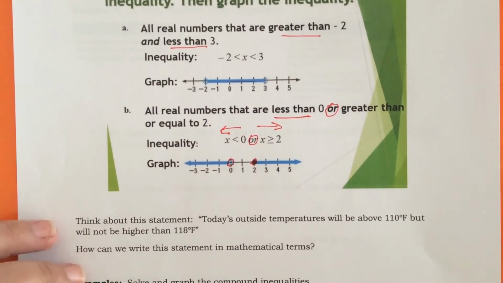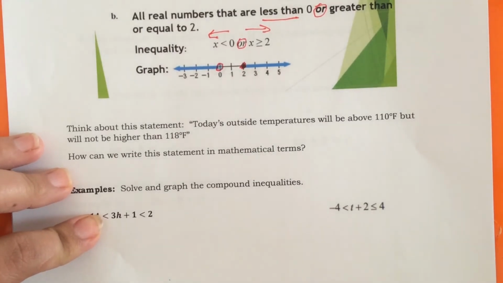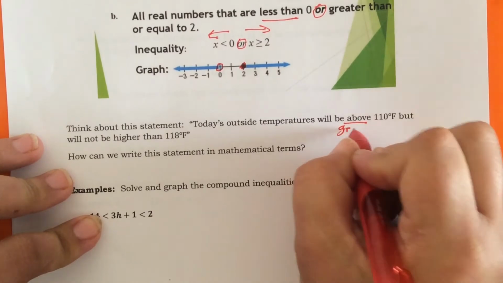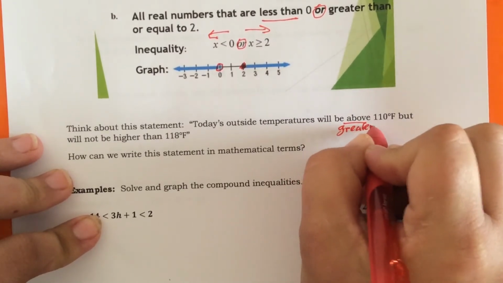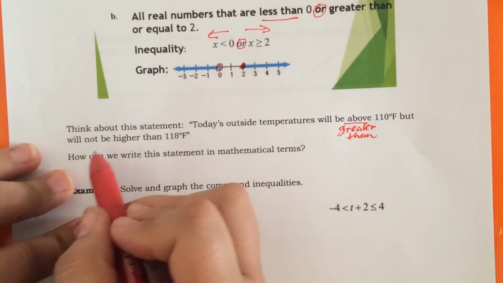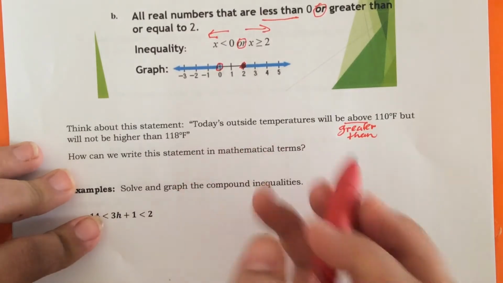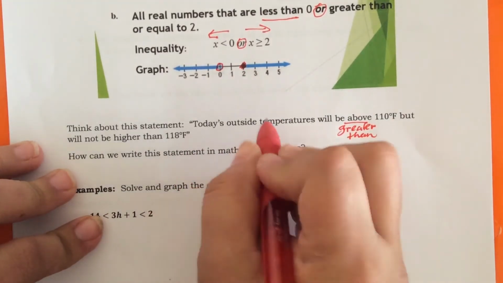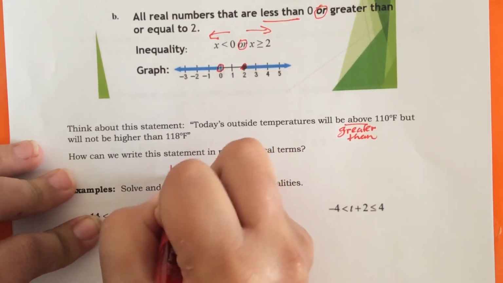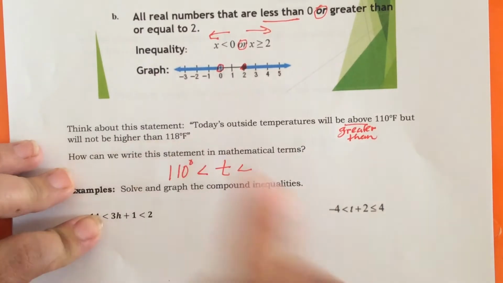Okay, so let's take a look at the statement. Today's outside temperatures will be above 110 degrees, but will not be higher than 118. Above means greater than. So that means your temperature is going to be in between 110 degrees, but it's not going to be higher than 118.